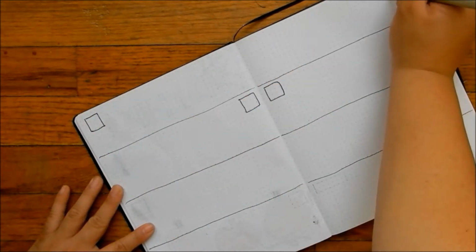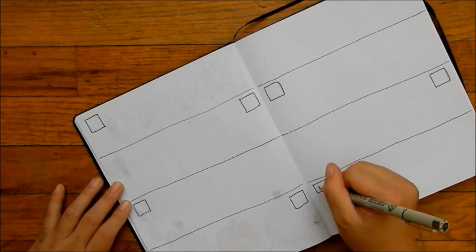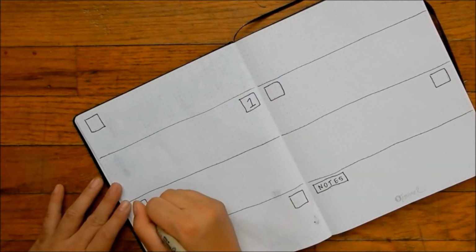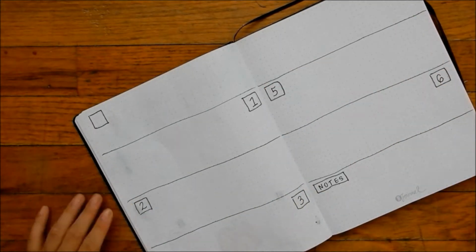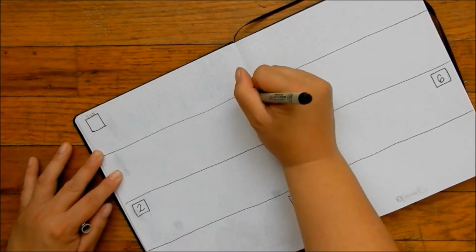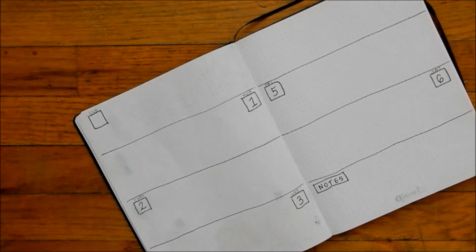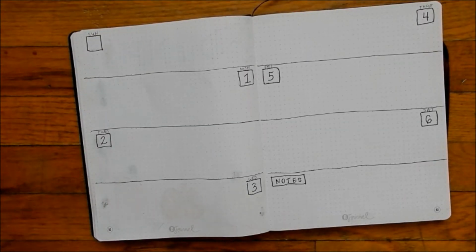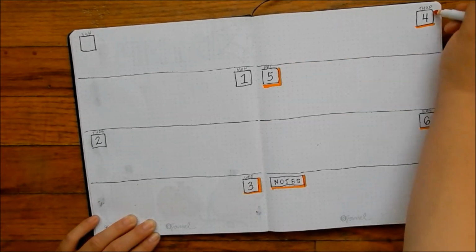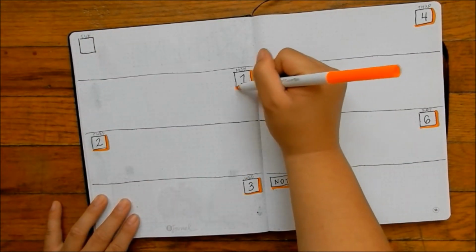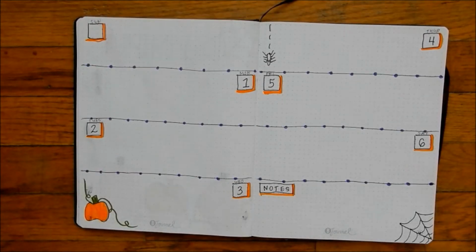Here is my weekly spread. And it's super simple, just boxes. Again, I don't want to make it too designed because I wanted to make sure I just had enough space to write everything I needed. So I didn't really draw much on it. I didn't put much color, but I think it still turned out pretty good. I carried on with that orange drop shadow. I think it looks pretty decent.